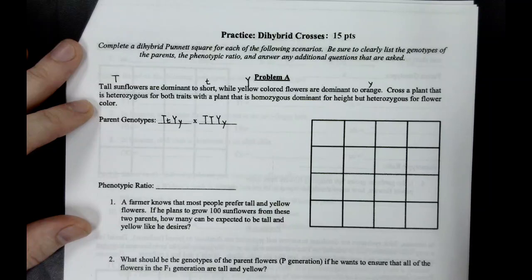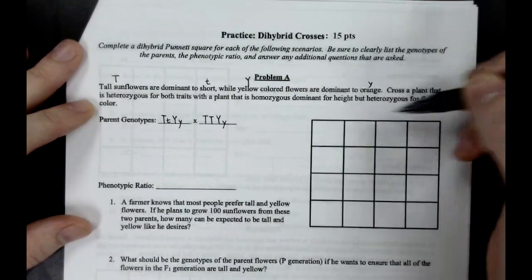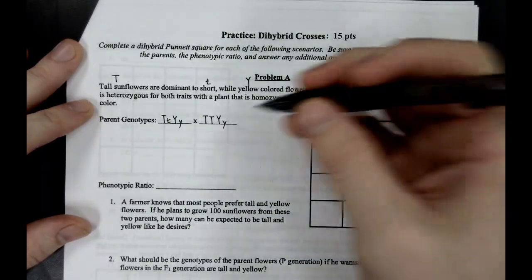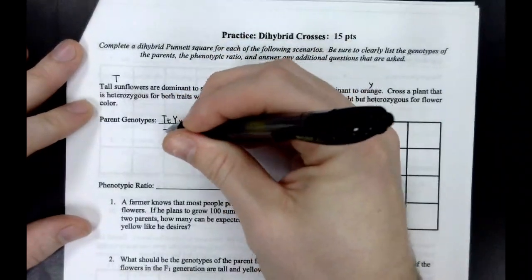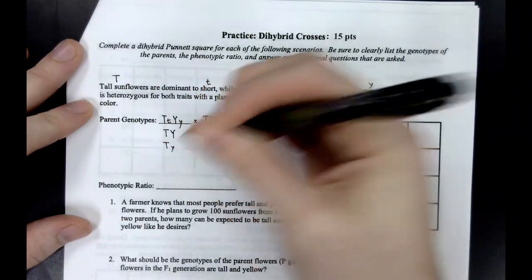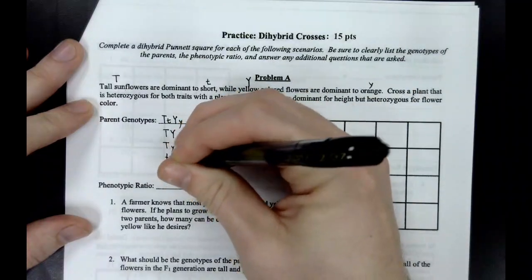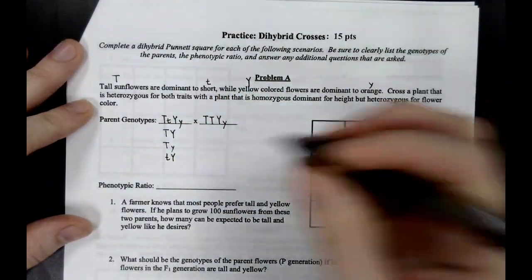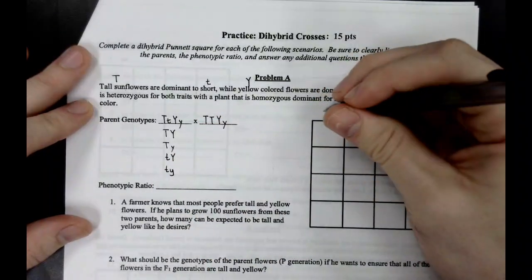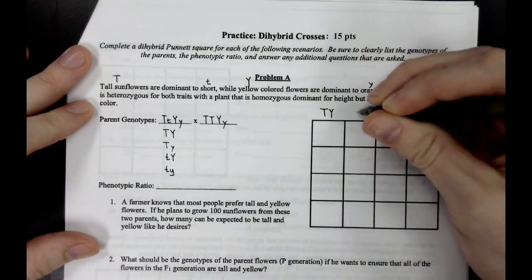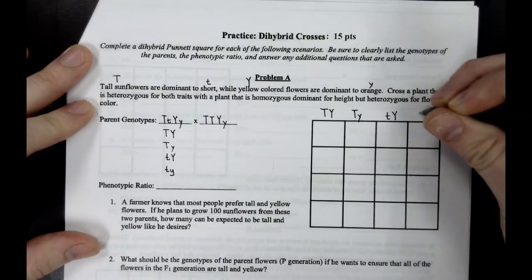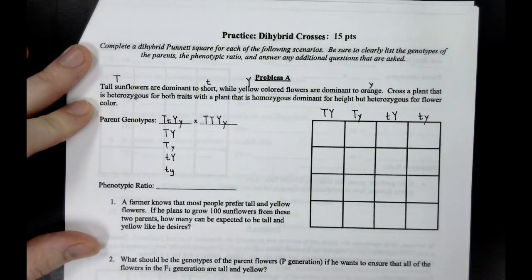And first, before I do that, I have to know what sorts of gametes each of these parents will be able to provide. And so for that, I'm going to use my FOIL method. So the first combination will be a big T and a big Y. The outside will be a big T and a little y. Inside is a little t and a big Y. And then the last is a little t and a little y. So I know exactly what I'm going to put in all of my four columns. The four different combinations. Going to need all four.